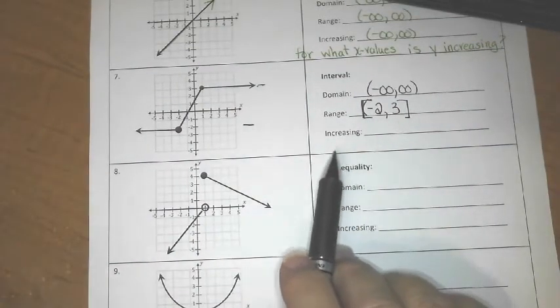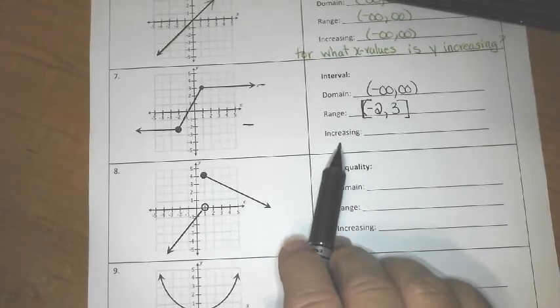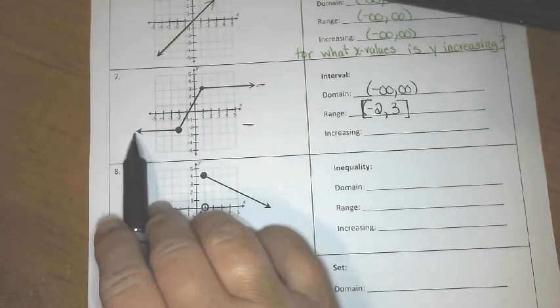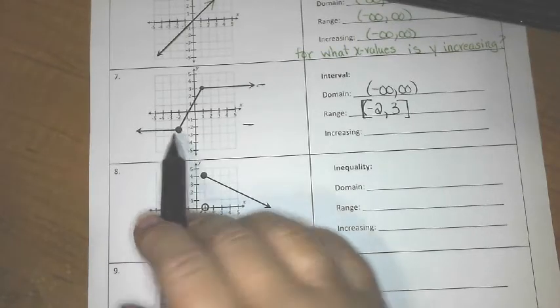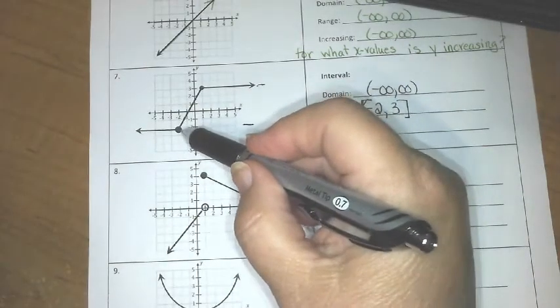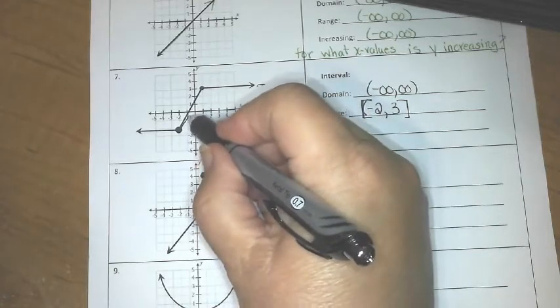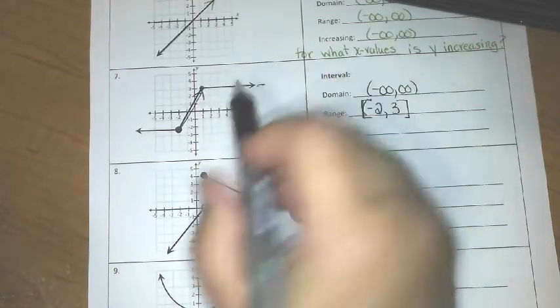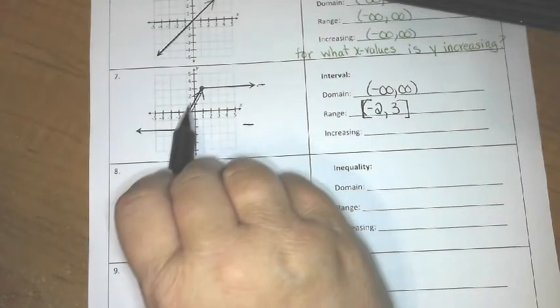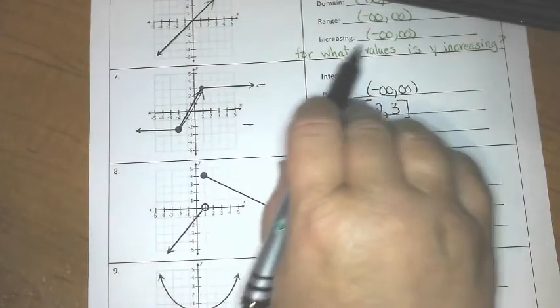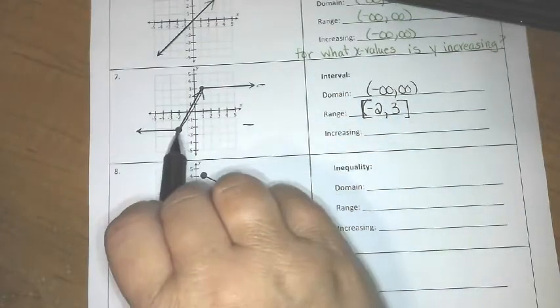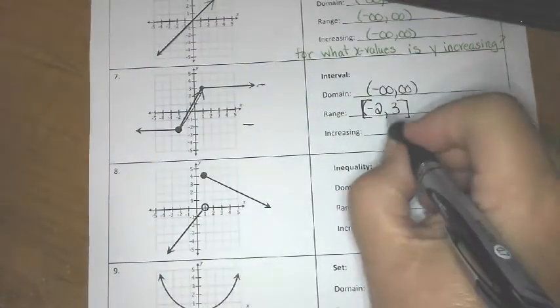Now the question on this one is, where is it increasing? If I trace it from left to right, this is not increasing, it's constant. It starts increasing right here up to here. So it's increasing from -2 to +1. Remember, we're asking you what x values is it increasing, from -2 to +1.